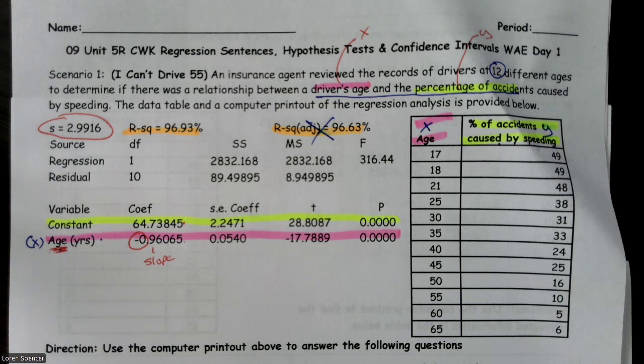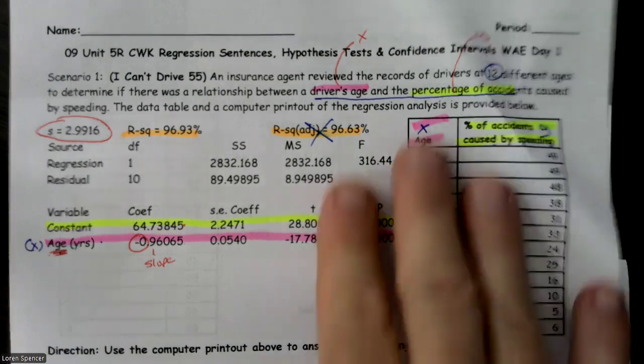This is a regression, and we're going to run hypothesis tests and confidence intervals on the scenario "I Can't Drive 55." An insurance agent reviewed the records of drivers at 12 different ages to determine if there was a relationship between a driver's age and the percentage of accidents caused by speeding. The data table and computer printout of the regression is provided below.